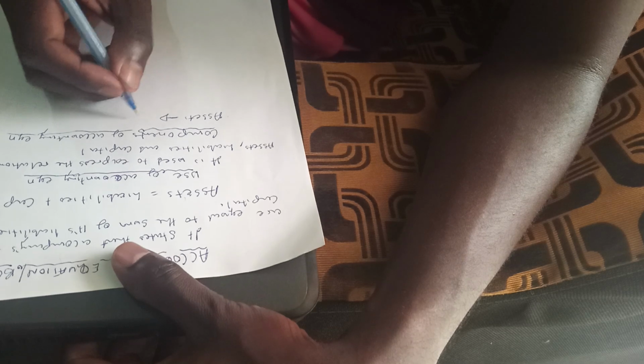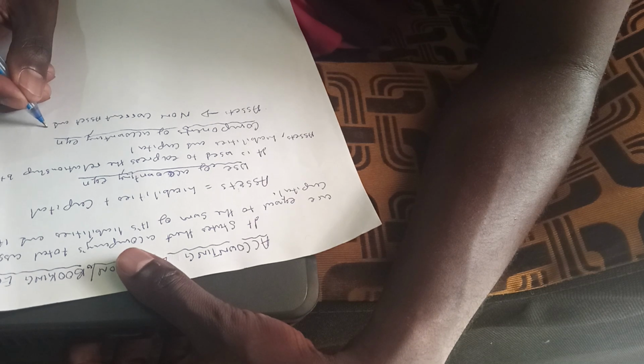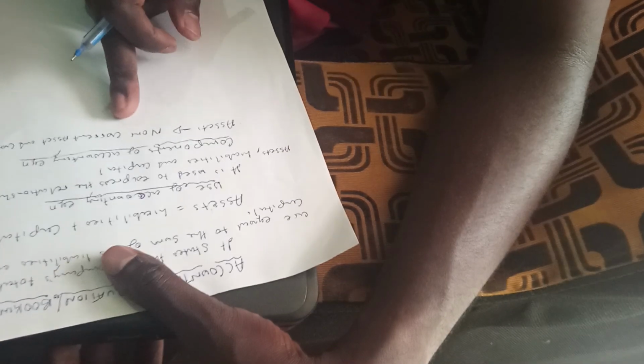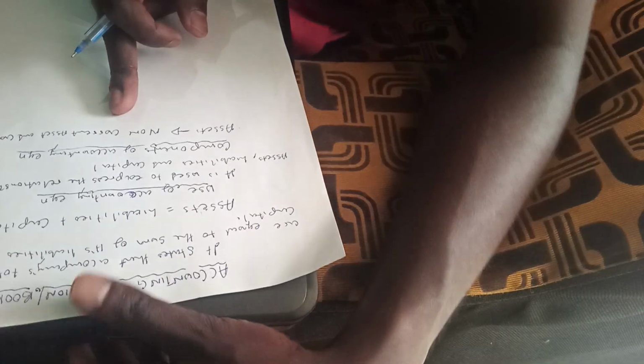We have non-current assets and current assets. Non-current assets are properties of the business which stay for a longer period of time.